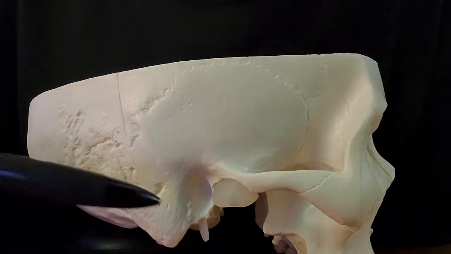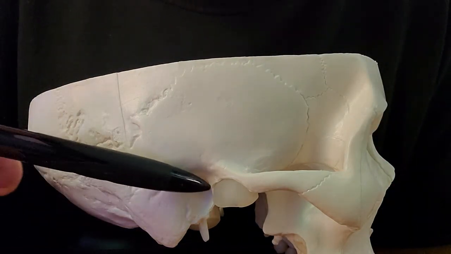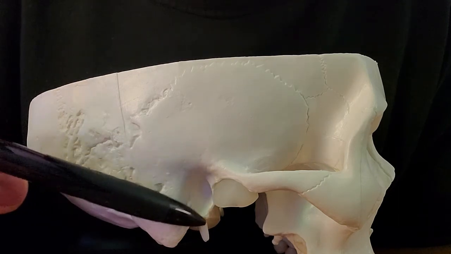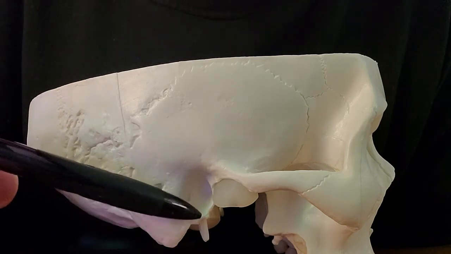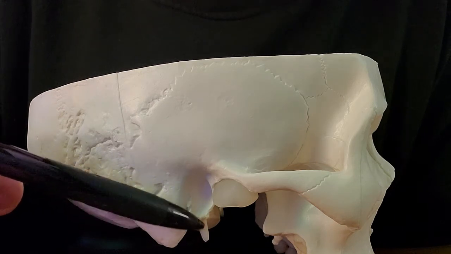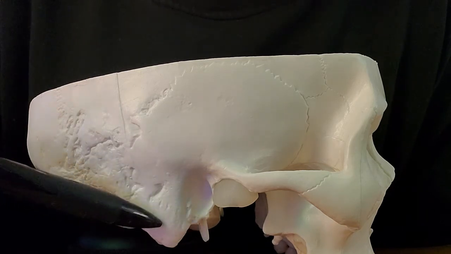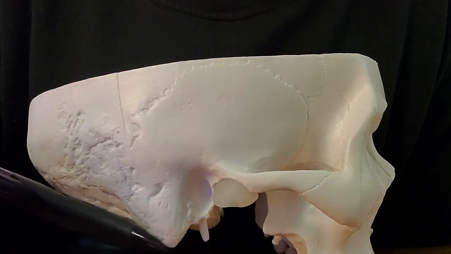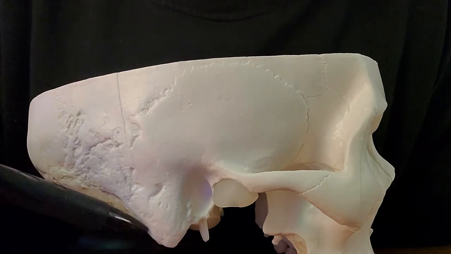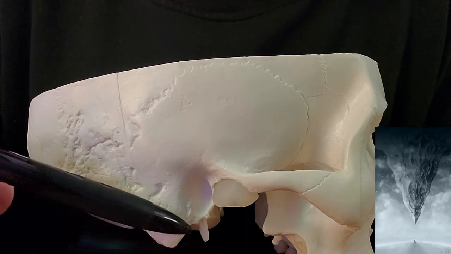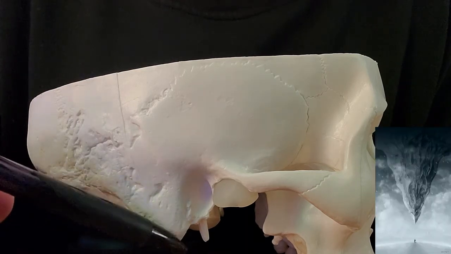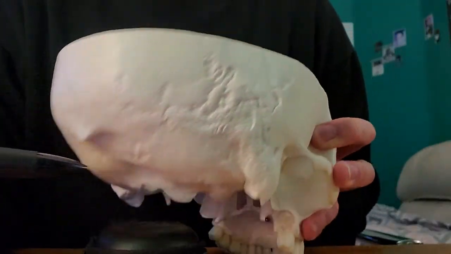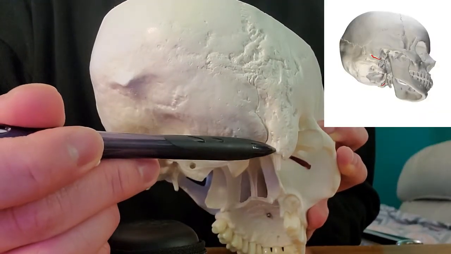Now moving on, slightly over that is the external auditory meatus. Looks like a cave. And below that is your styloid process that protrudes inferiorly. Next to that is your mastoid process, which also protrudes inferiorly, shaped like a reverse mountain, if I say so myself. And on the medial side of the mastoid process is where you can find the mastoid notch, which is right over here.